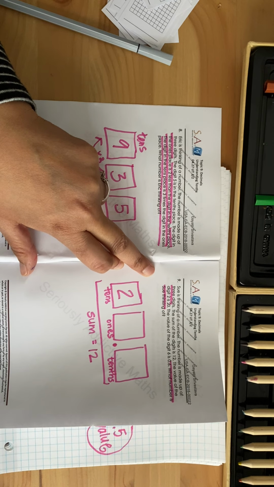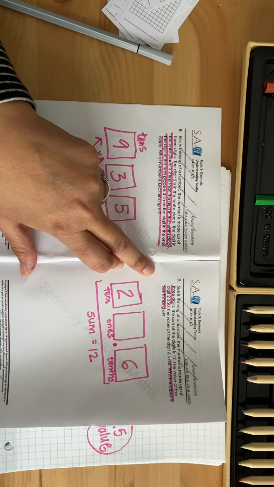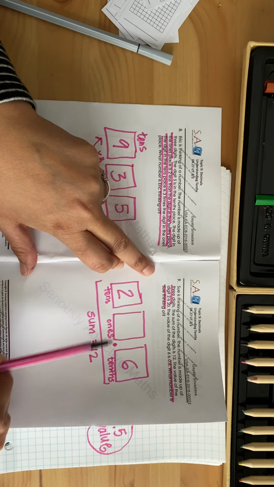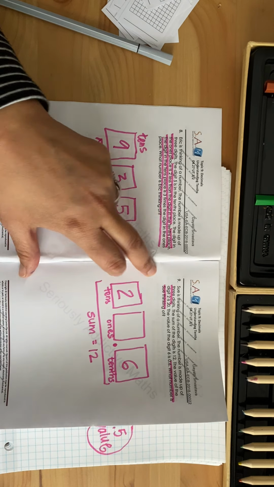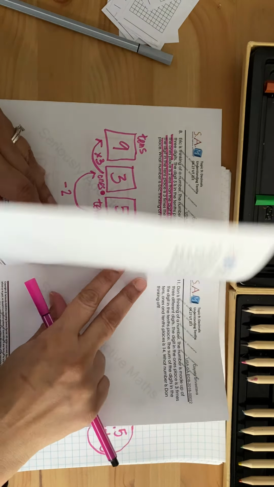The value of the digit 6 is 6 tenths. Well, that's easy. That goes in the tenths place. What is the number Sue is thinking of? Well, if all 3 of these numbers have to equal 12, I'm pretty sure you can figure out what that middle number has to be.